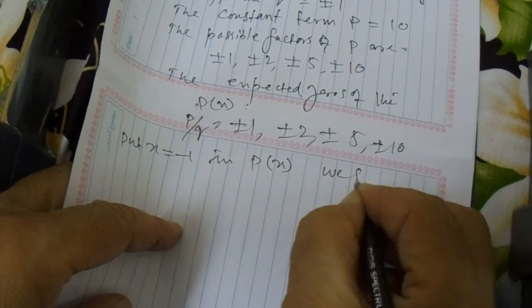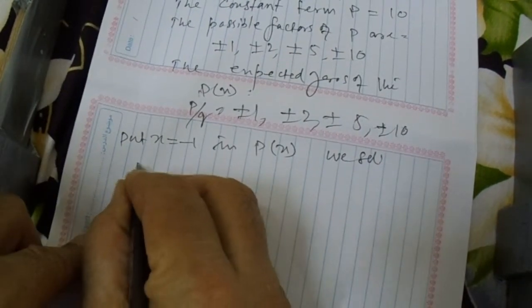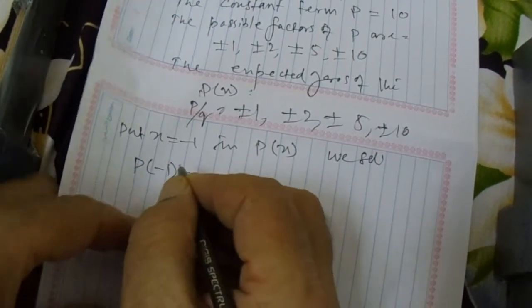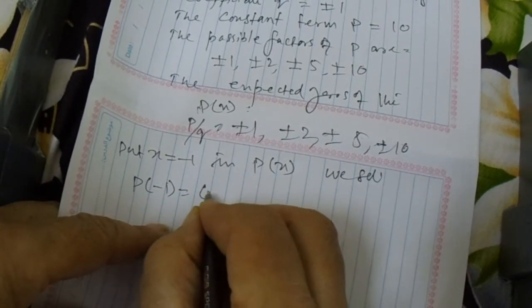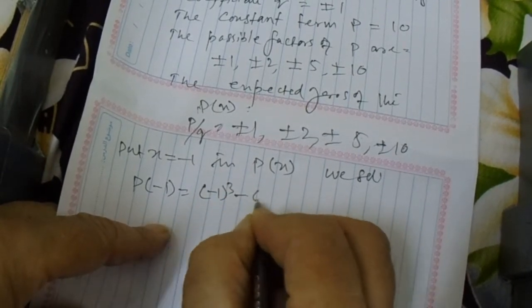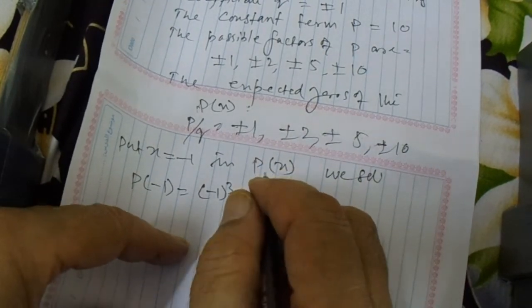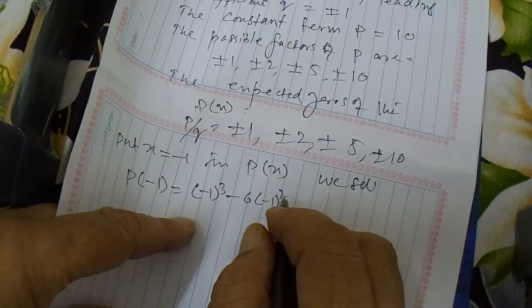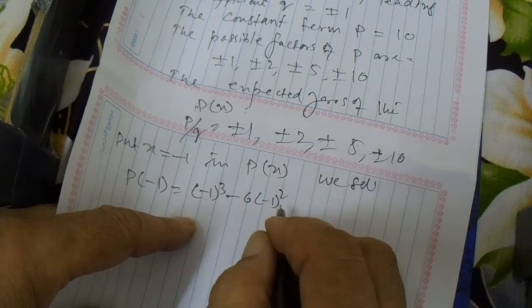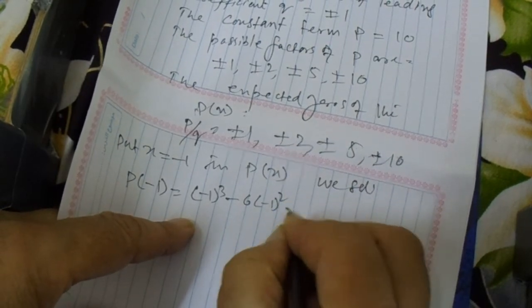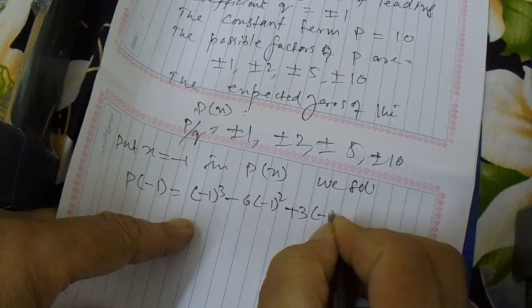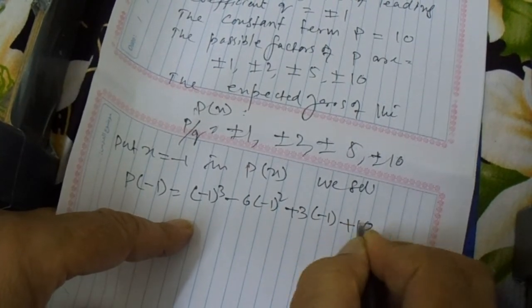We get P(minus 1) is equal to minus 1 cubed, minus 6 into minus 1 squared, and again plus 3 into minus 1 plus 10.